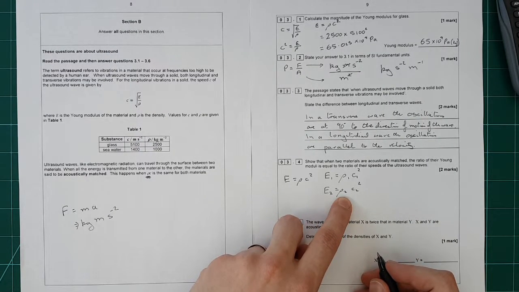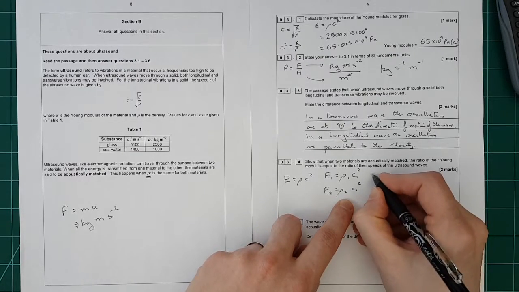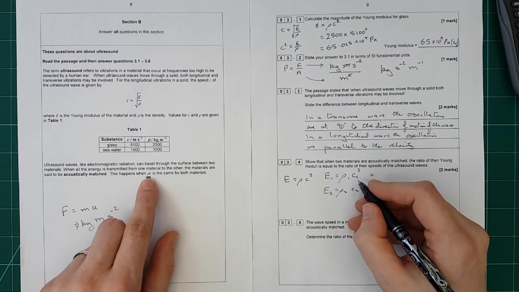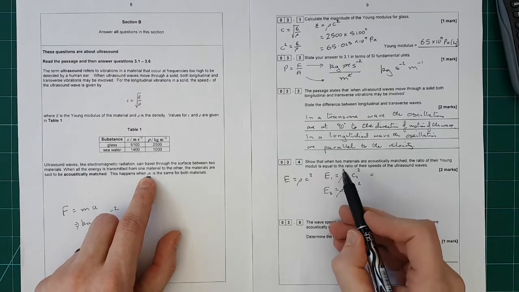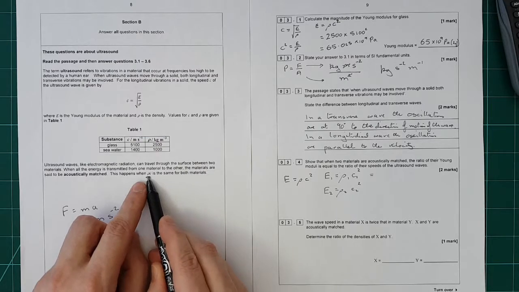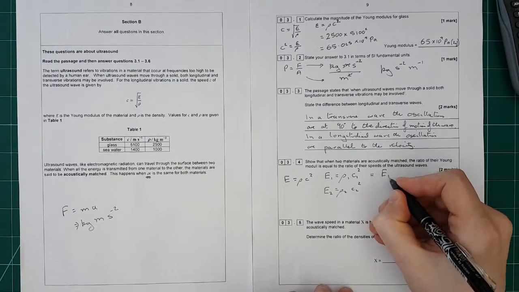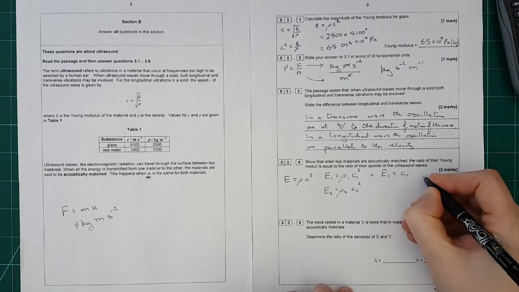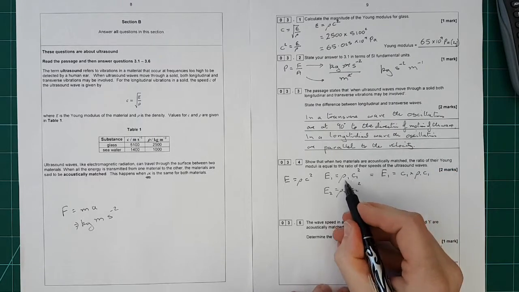Now, I'm going to write these slightly differently. I'm going to separate out this c squared because over here I've got rho c, so I want to try and get that in, because it says when they're acoustically matched, and this says this is when they're acoustically matched, when rho c is the same. So we have E1 is equal to c1 times rho 1 c1, so I've just expanded that out.